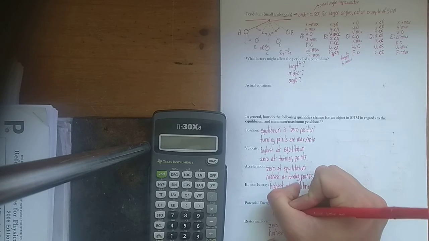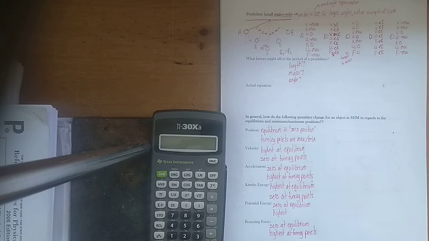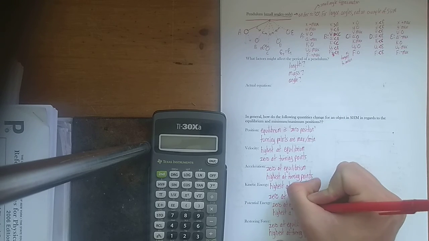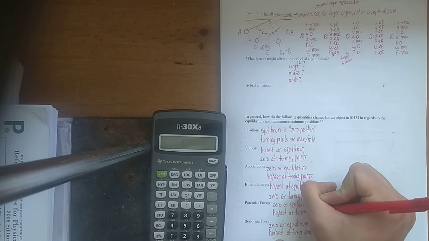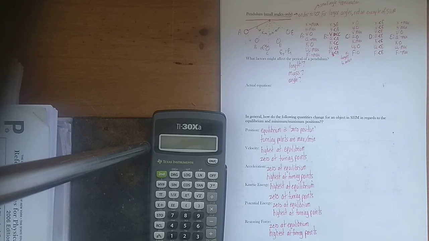The potential energy is highest at the turning points. This is where either the spring is the most stretched out or the bob is the highest up that it will go. So these are in general how these different quantities vary when you have an object in simple harmonic motion.